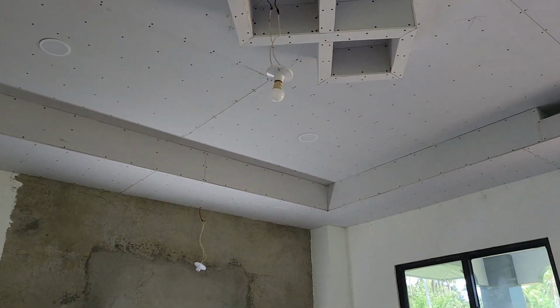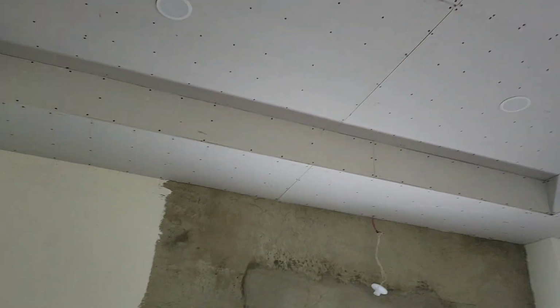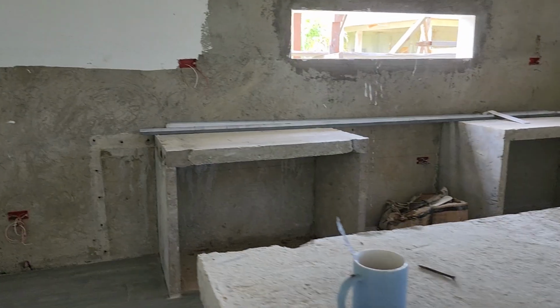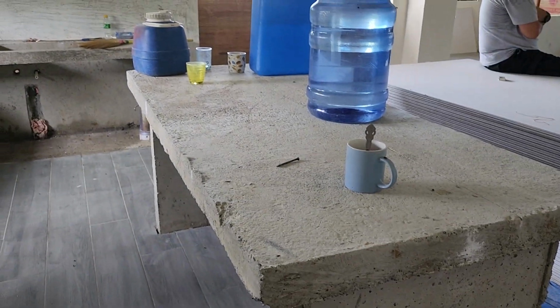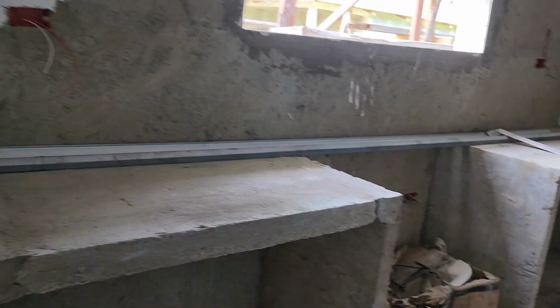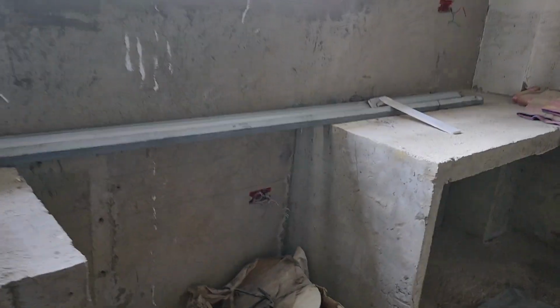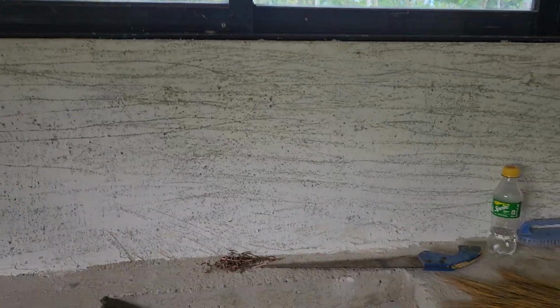Inside the kitchen, they have 3 lights hanging in there. This one here is to put the fridge, cabinet, gas range, backsplash, sink. See?